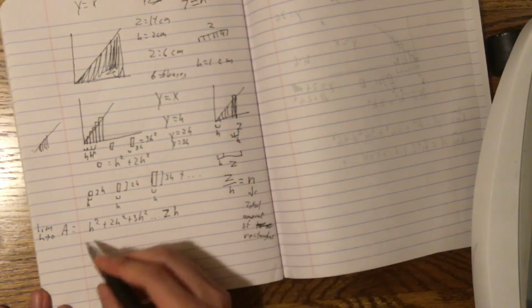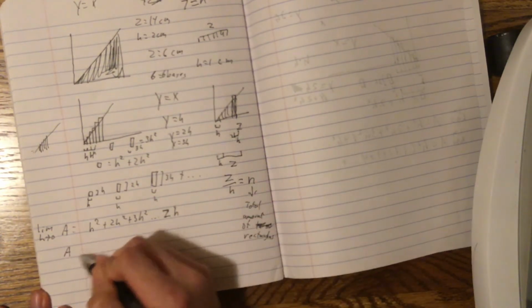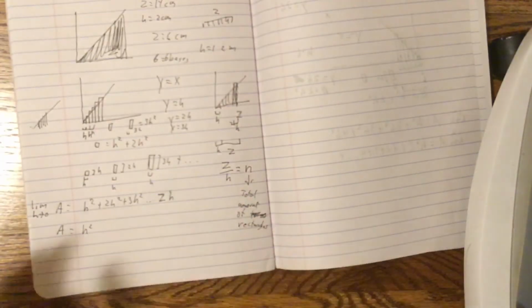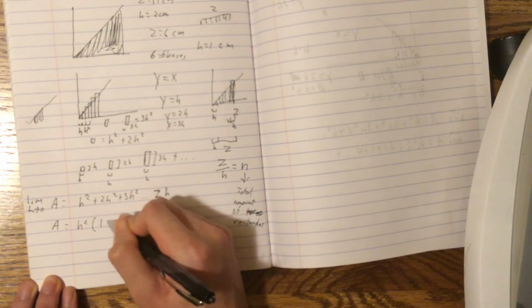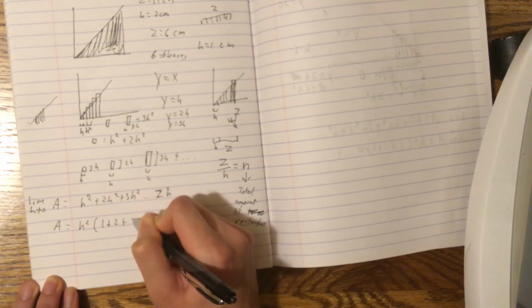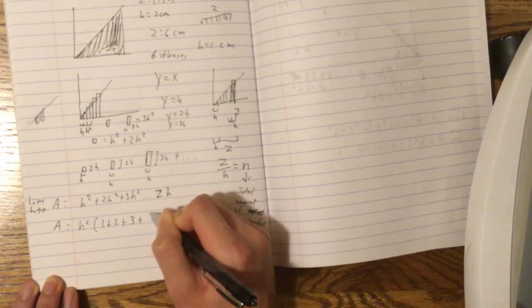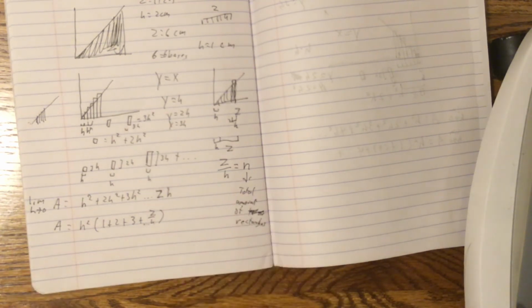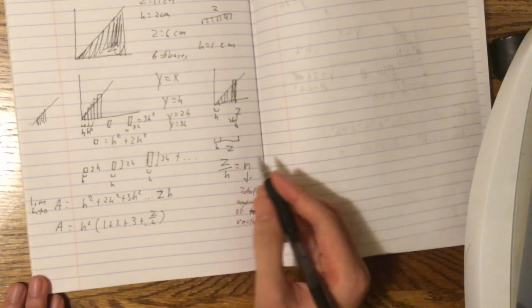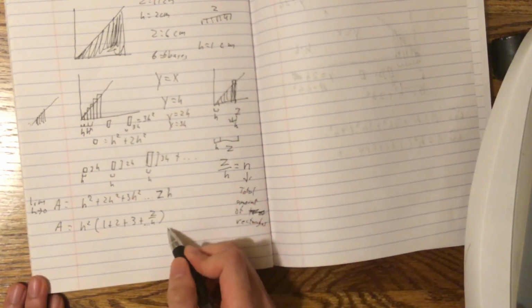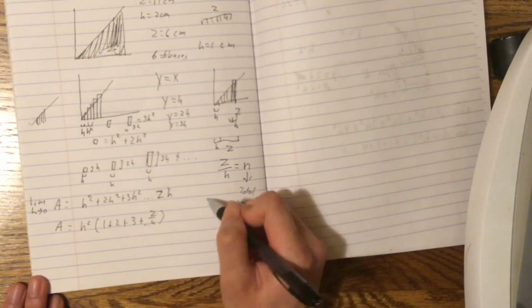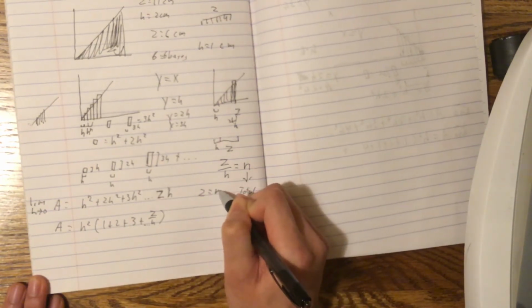So let's continue on. We can also factor out h squared here. If we factor out h squared, we get this, plus z over h, dot dot dot, z over h. And then, what does z equal? z equals nh.